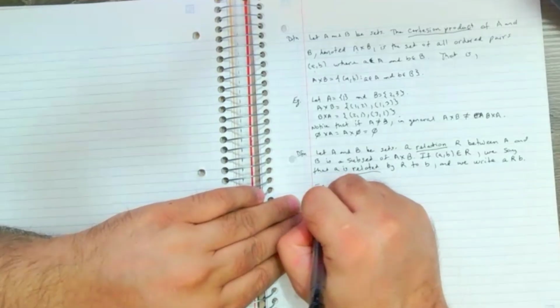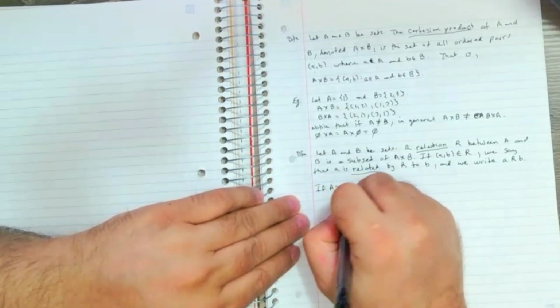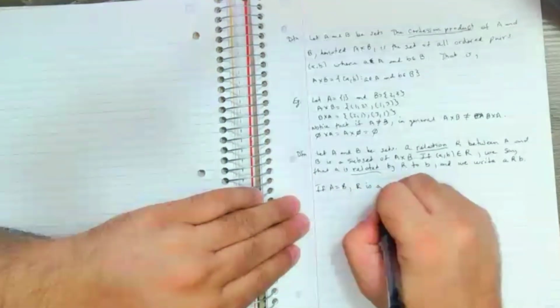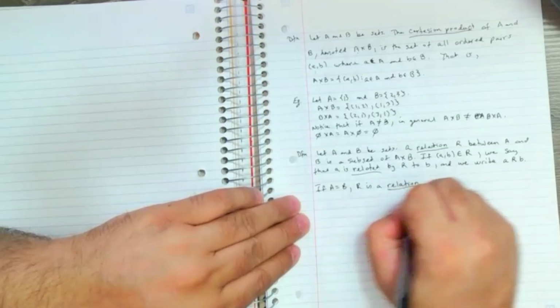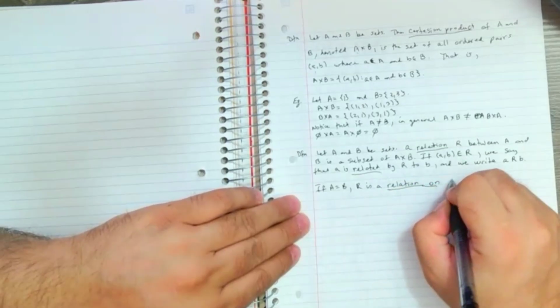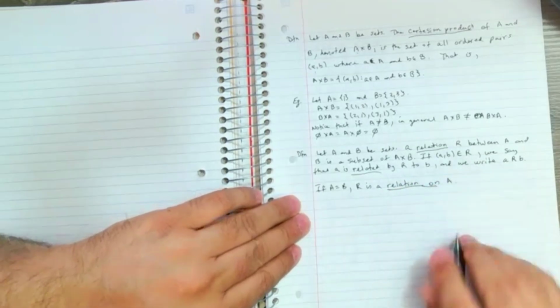And if A and B are the same set, R is a relation on the set A.